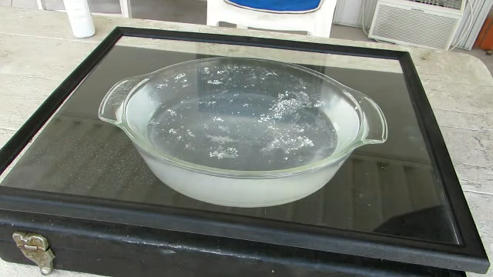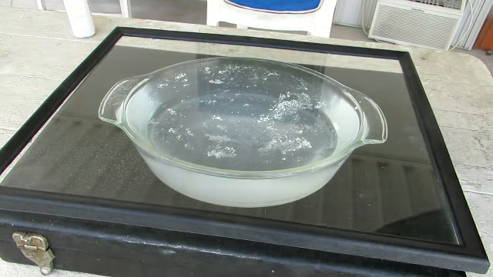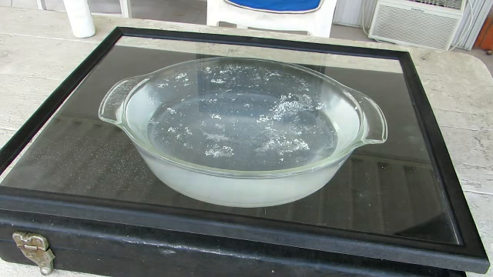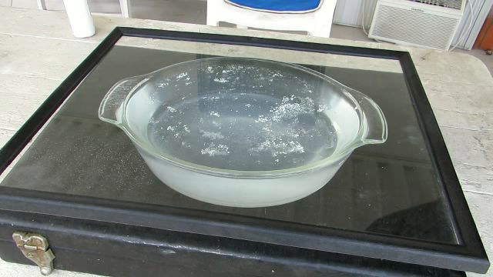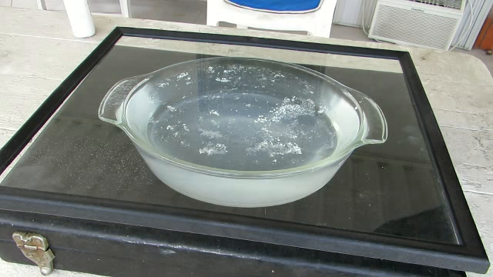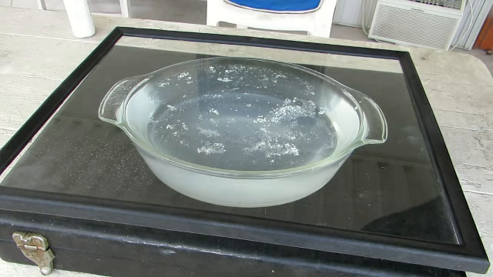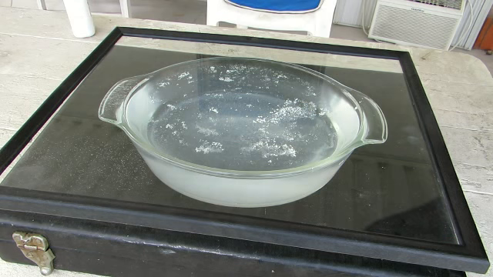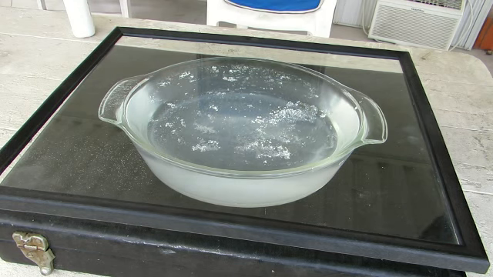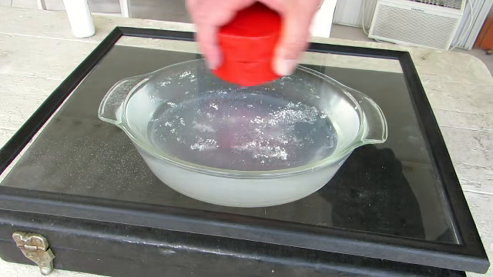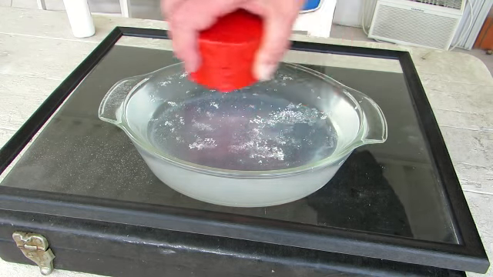This is a bowl of salt water. Salt water is a conductor, but it's a very poor conductor compared to metals. So we shouldn't expect to see nearly as strong a response to a moving magnetic field over this liquid conductor. That's baby powder on the surface so that you can see a little bit of the movement that does take place.